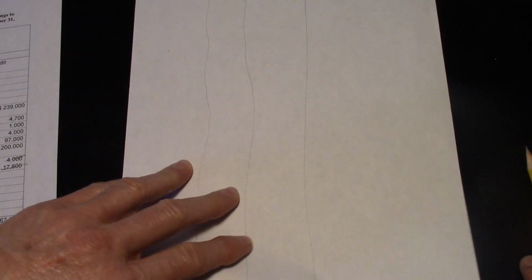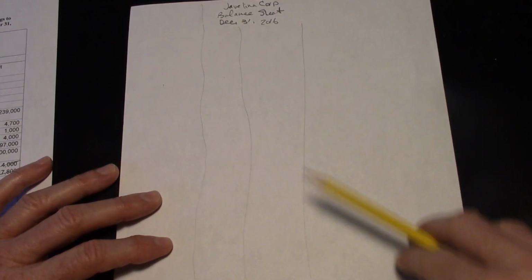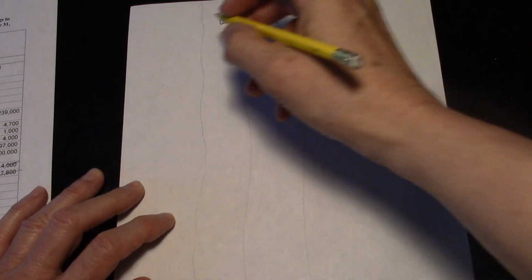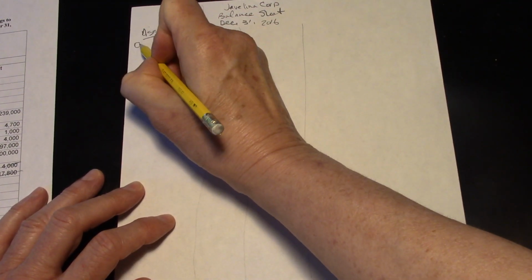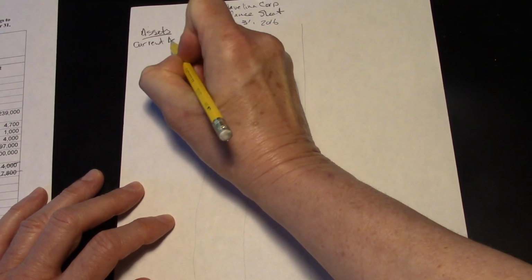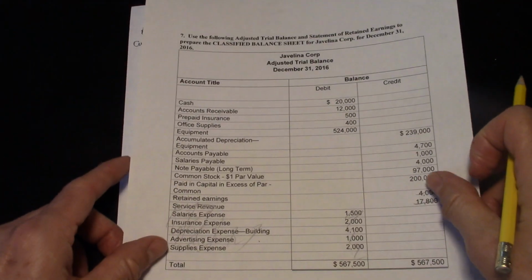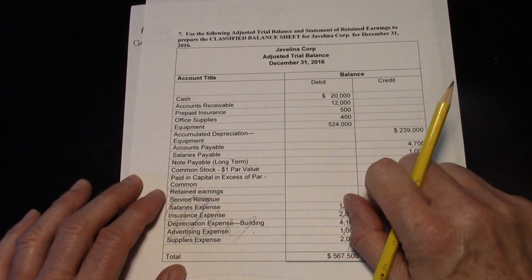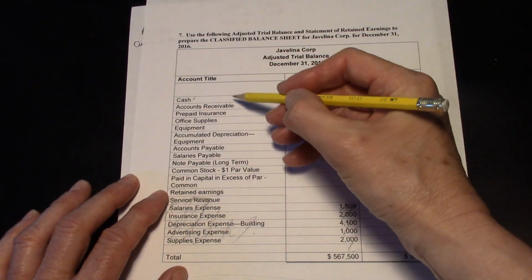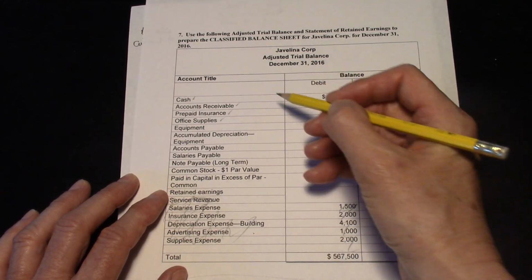All right, so here I have my balance sheet. I've already got my title on the top, so don't forget to do that. We start with assets, of course, and we start with current assets. So what are our current assets? Current assets are anything that would be used up or converted to cash within a year. So cash, definitely. Accounts receivable, yes. Prepaid, yes. Office supplies, yes.